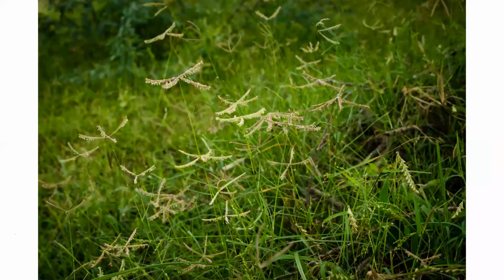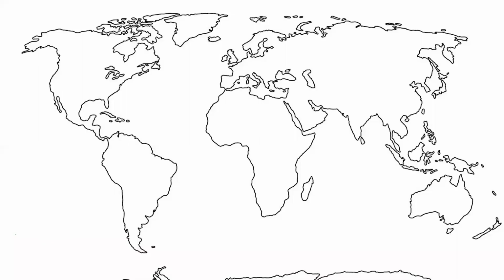Okay, so from grass, let's go to grasslands, or the landscape where grasses are found abundantly. Apart from our croplands, grasslands are a place where you can see a lot of grasses. They cover almost 40% to 50% of land cover in the world. And there are different kinds of grassland habitat types all over the world.